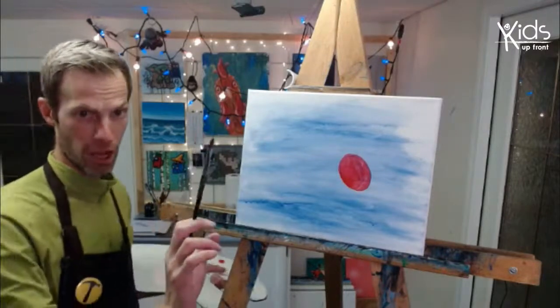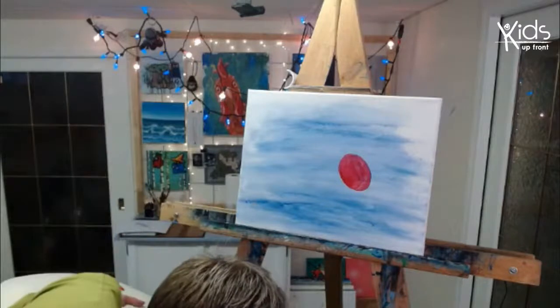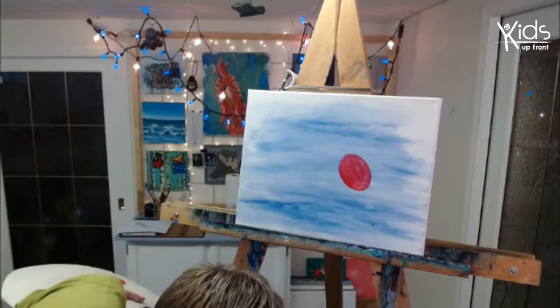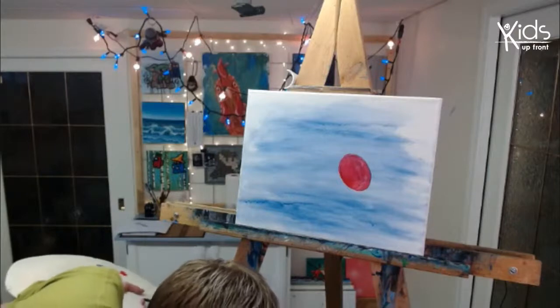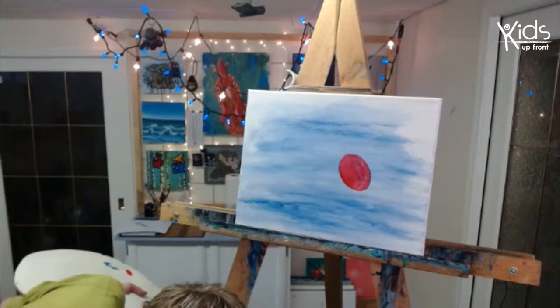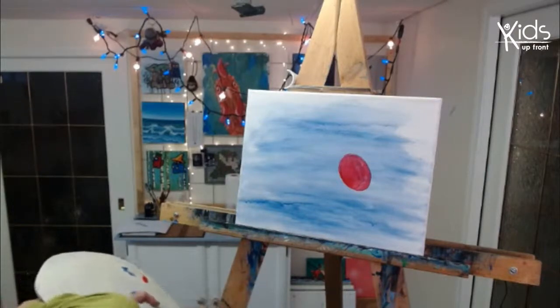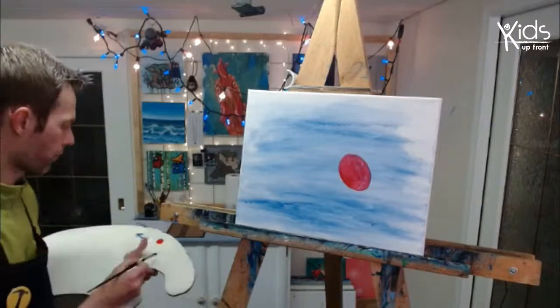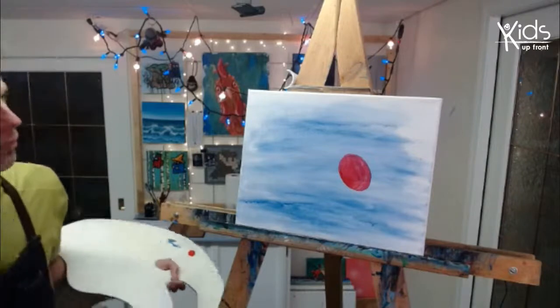Now I'm going to rinse off my pinky brush because I want to use it again. So we can rinse, paper towel, dry it off. There we go. Okay.